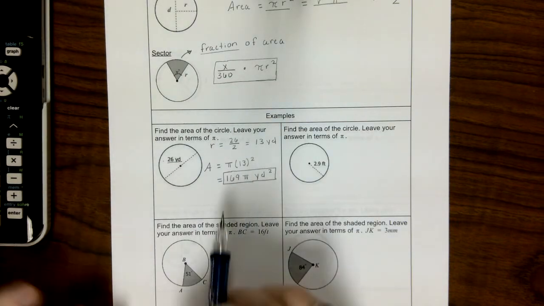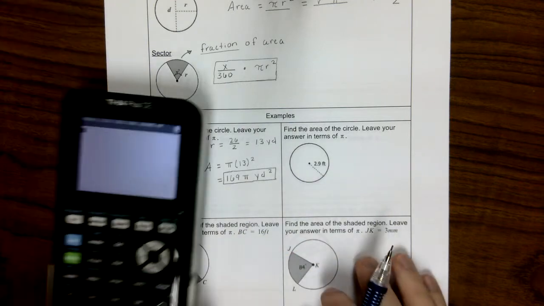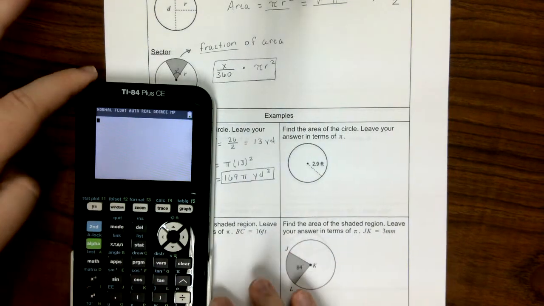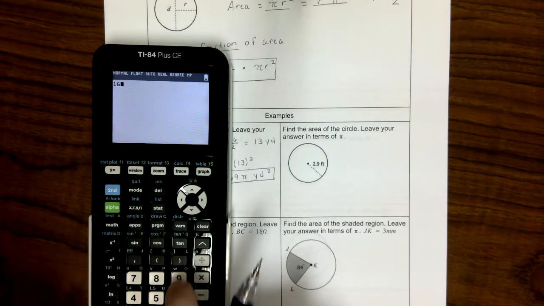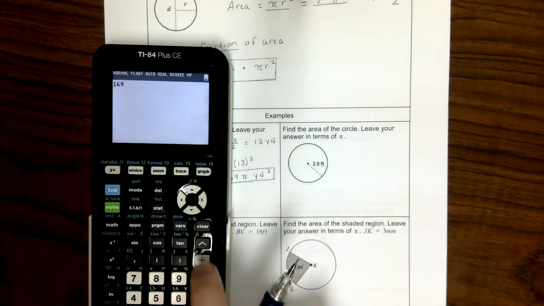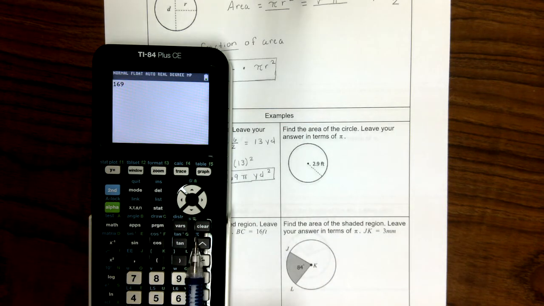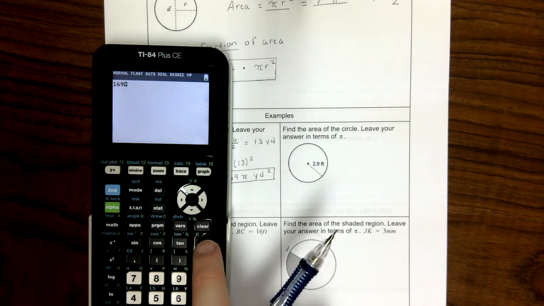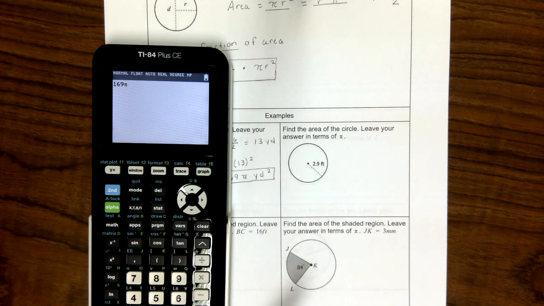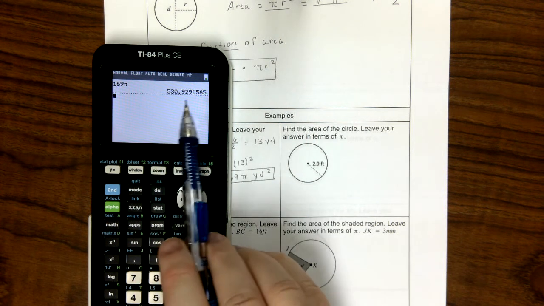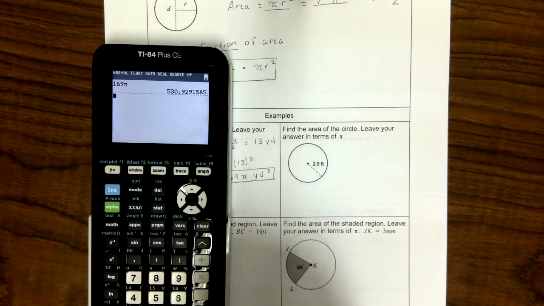Now, if you wanted the actual numerical value of this, all you do is type that into a calculator. So 169, and then if you look at your calculator, right here in blue, above this caret key, is the pi symbol. So we have to hit second, that one to get pi. Then if you hit enter, that's the actual numeric value of that answer.